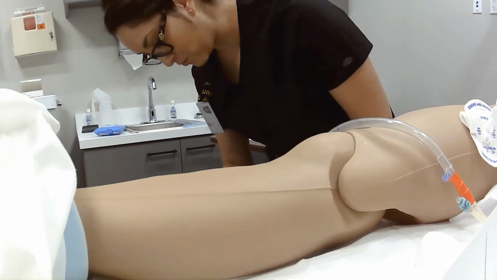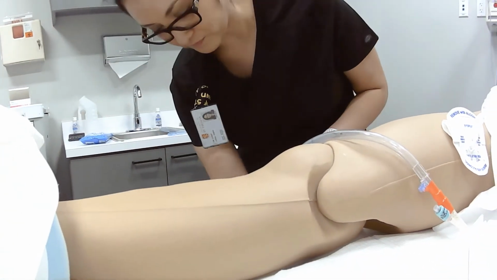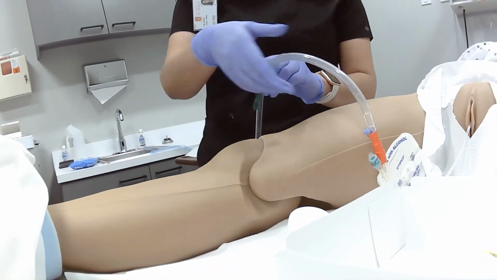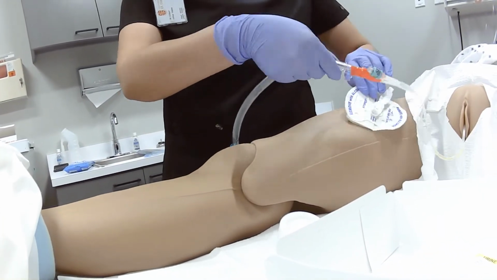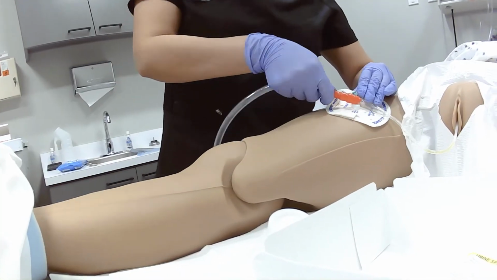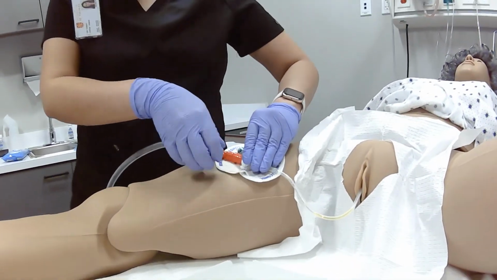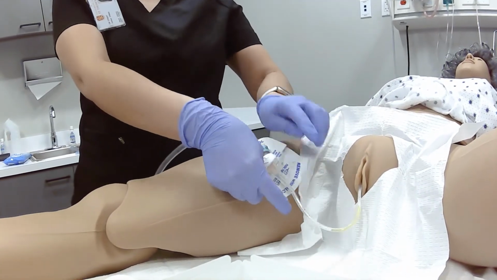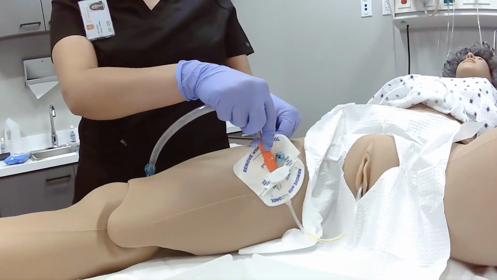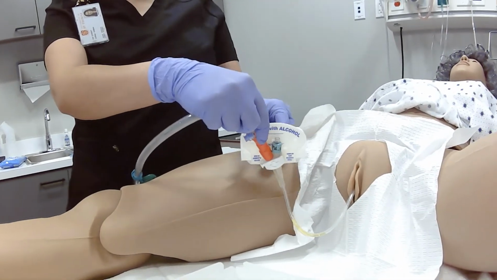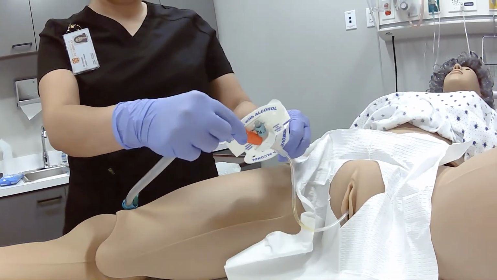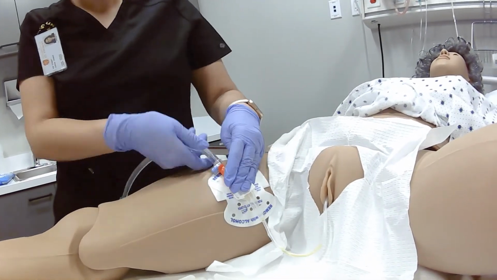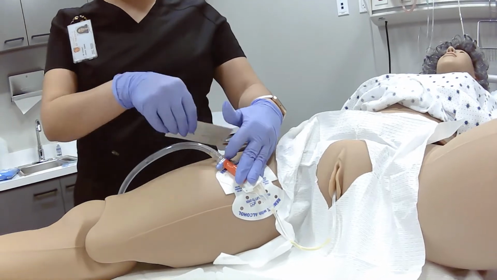After that, what you'll need to do is collect the urine. So we'll make sure this is connected back. Hold on. Just attach it there. So we would get some alcohol.